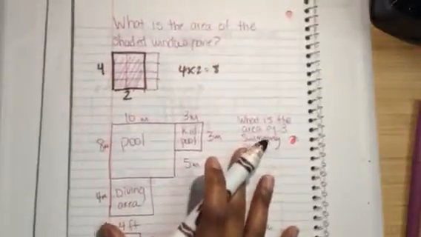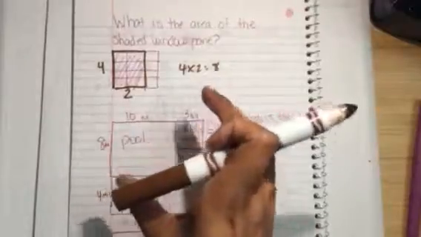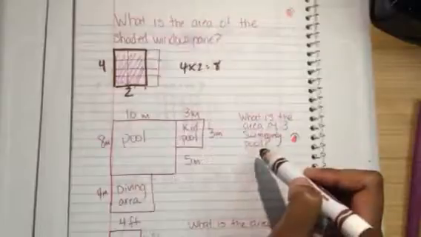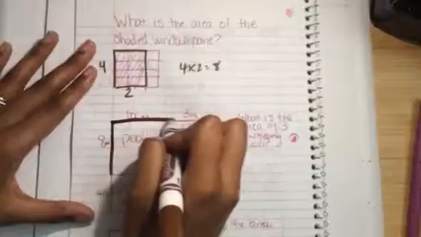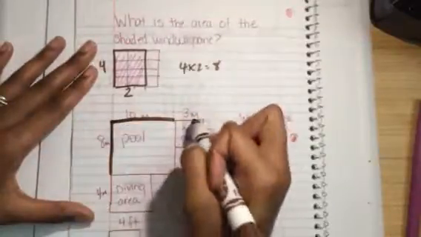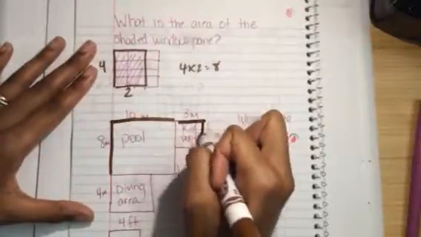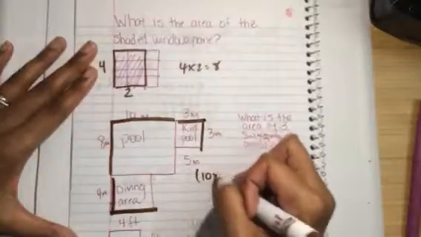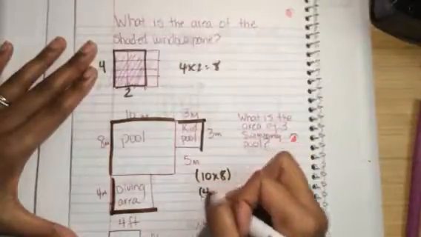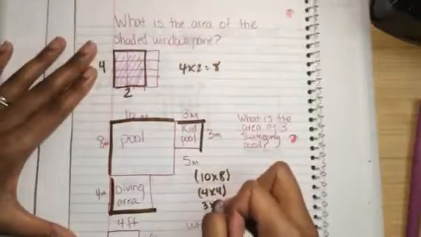Here's one of the biggest problems that the kids will struggle with, and this is what we call decomposing rectangular shapes. So they may say, what is the area of the 3 swimming pools? So the kids have to understand, okay, what is the length times the width? That is 10 times 8. Here we go here, 3 times 3. And here we go again, 4 times 4. So they have to multiply 10 times 8, 4 times 4, and then again 3 times 3.